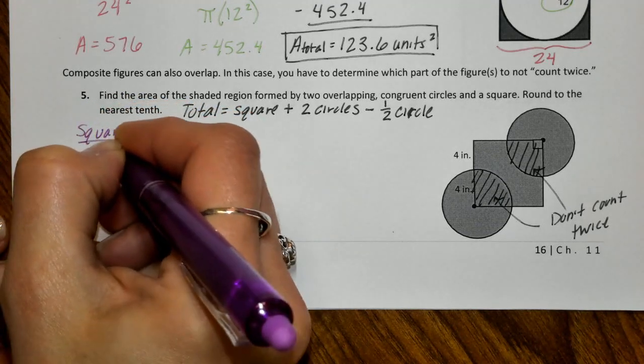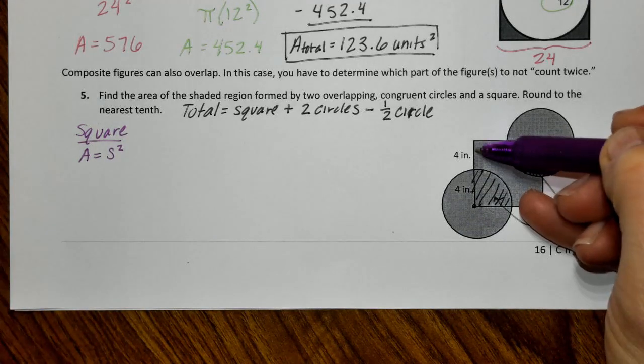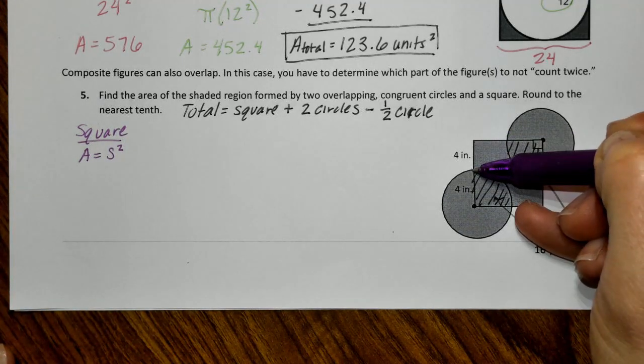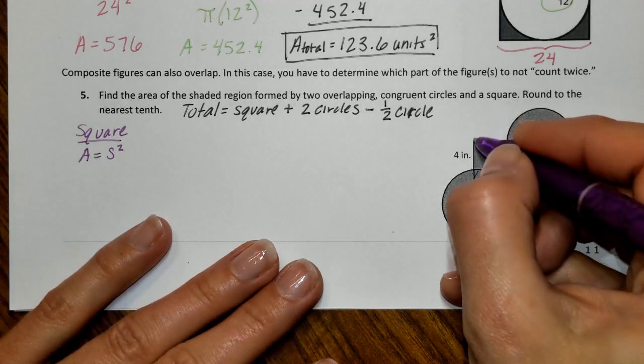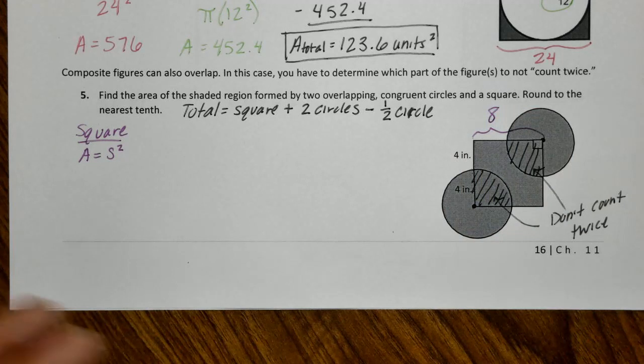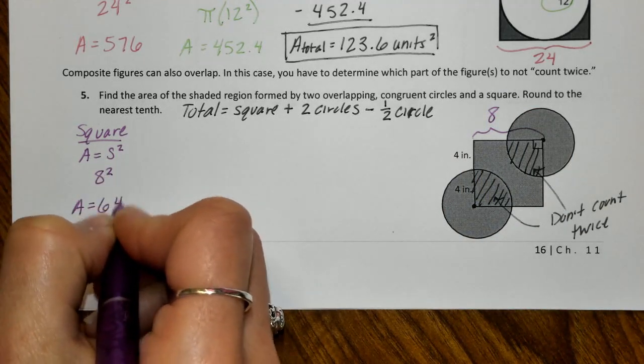I'm going to take the side length and I'm going to square it. The side length of the square we need to see here. 4 is from here to here. And then we have the other part, 4, of the radius of the circle, making the entire side length 8. So we do 8 squared. Area of the square is going to be 64.